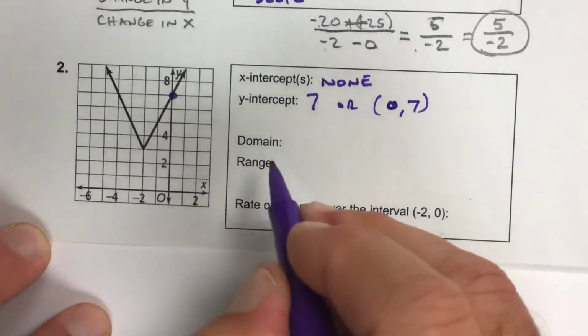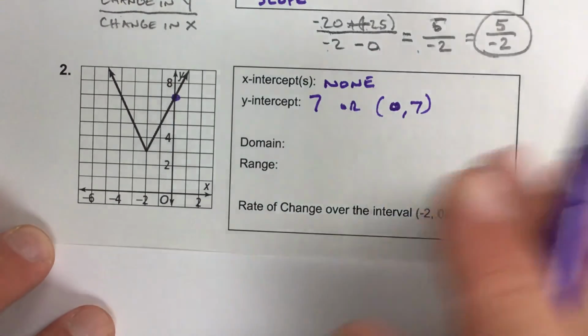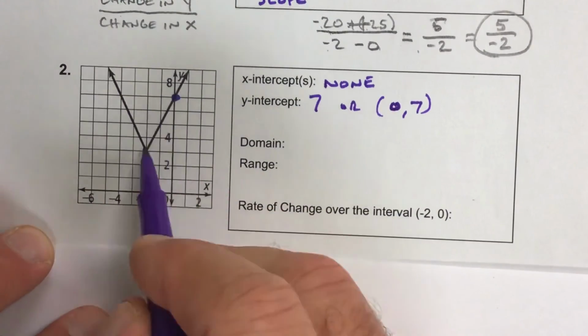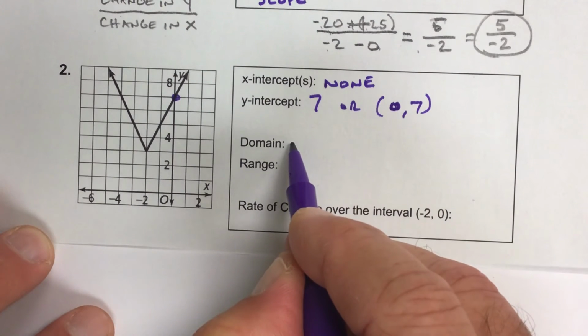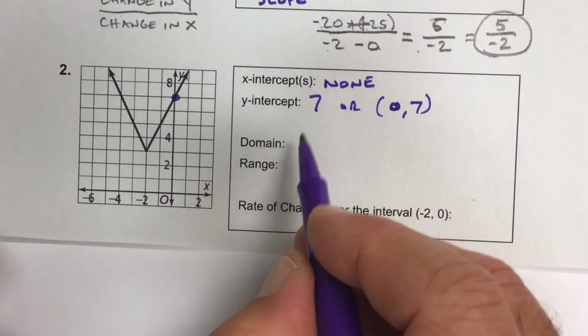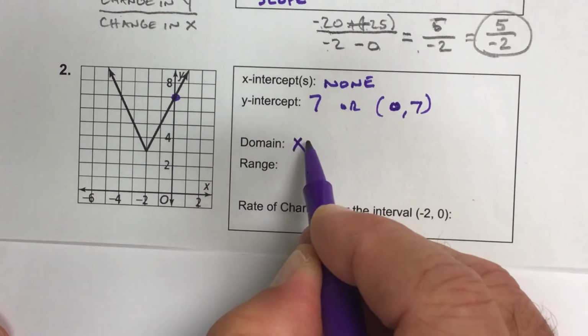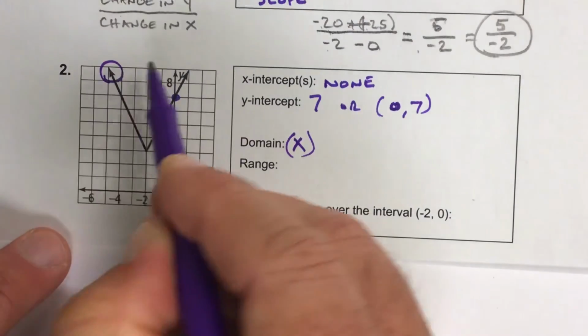All right, so this is where we have to look at the shape of the graph, or ignore the shape of the graph and look at what numbers are in play. Remember that we're looking for x's. What x's are in play? That's what you want to know. All right, so here's the arrow.